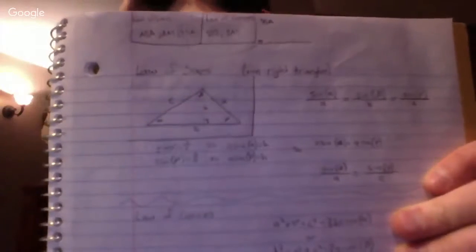If they give us alpha, we'll use this. If they give us beta, we'll use this. If they give us gamma, we'll use this angle. And then A, B, and C. That's what he's expecting us to use here, so let's try it that way.